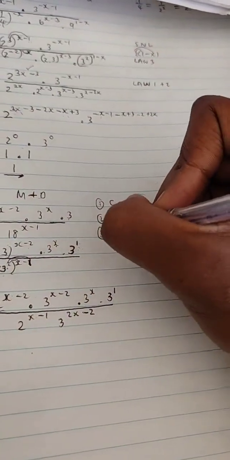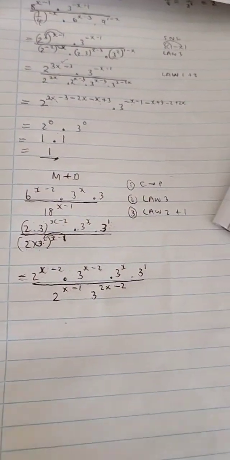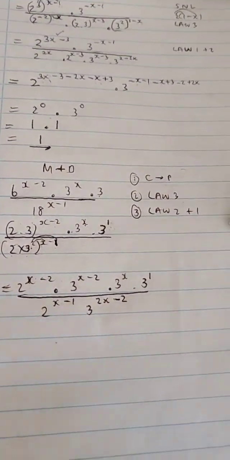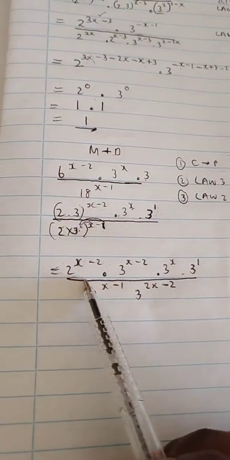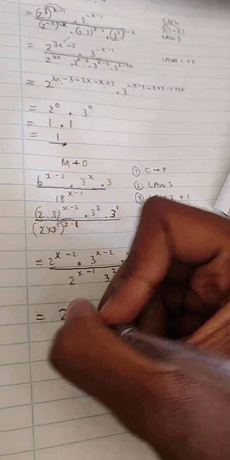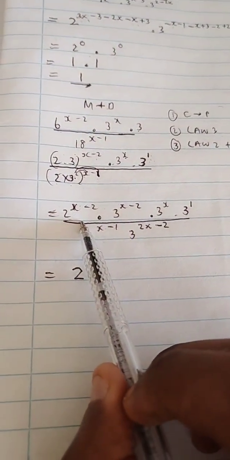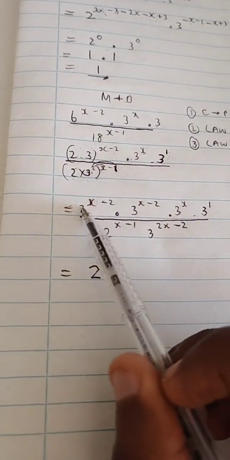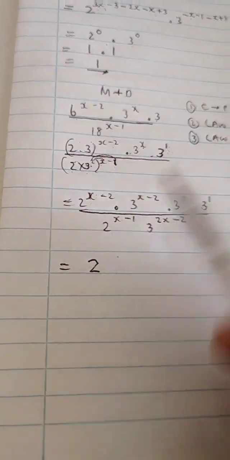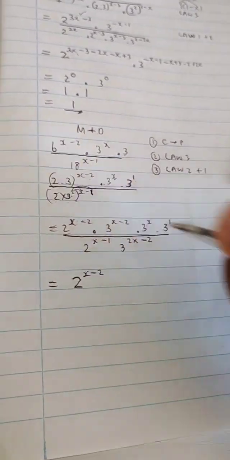Step 3, law number 2 and 1. 1 and 2, guys. We apply the 2 laws, law number 1 and 2. Then let's connect bases. Let's start with base 2. Base 2, we have x minus 2 at the top. It's the only base that has base 2 in the bottom. So we are going to say x minus 2.